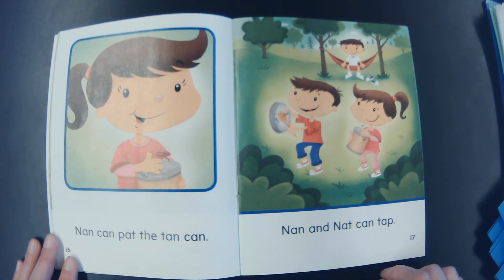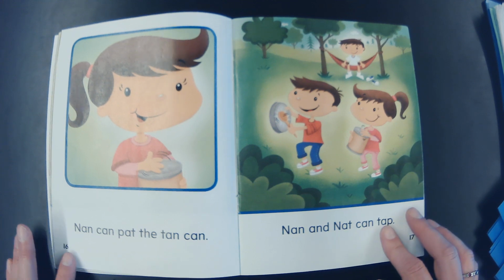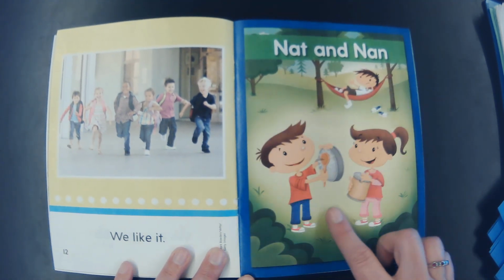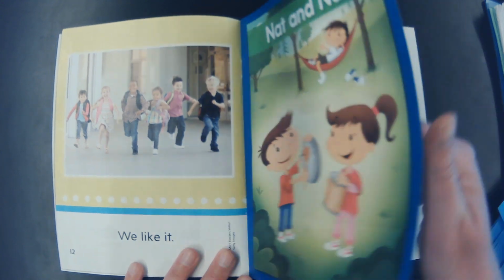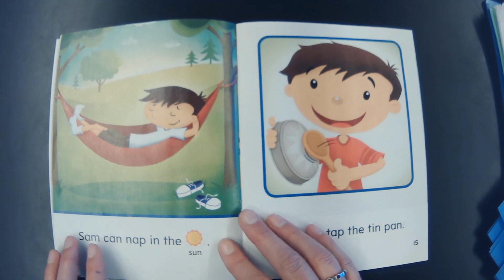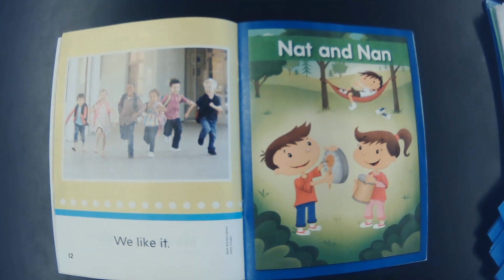This story takes place, it looks like, in the park. The setting of the story is outside in a park. This story is fiction. It's fake. These are not real photos. This could happen, but this is a fiction story. Good reading today, friends. We'll read this again tomorrow.